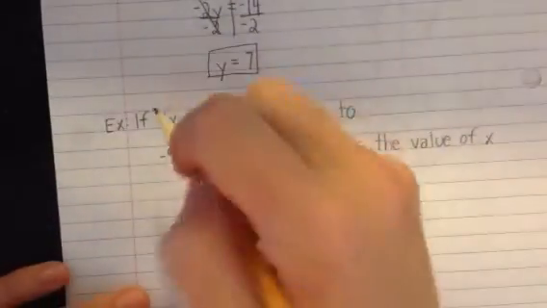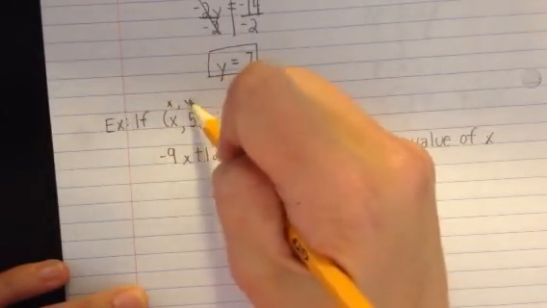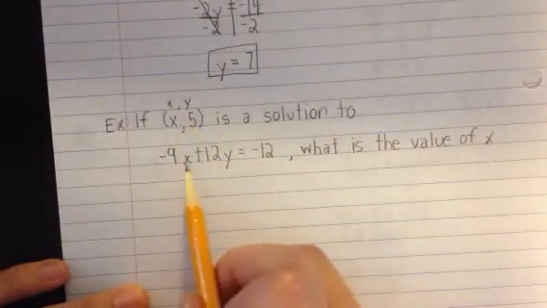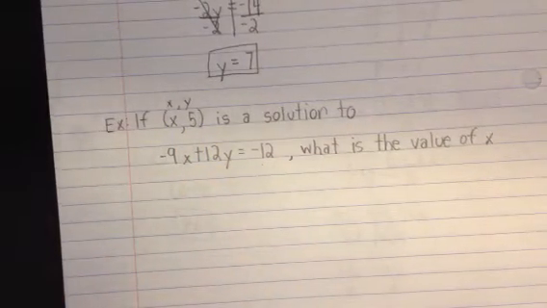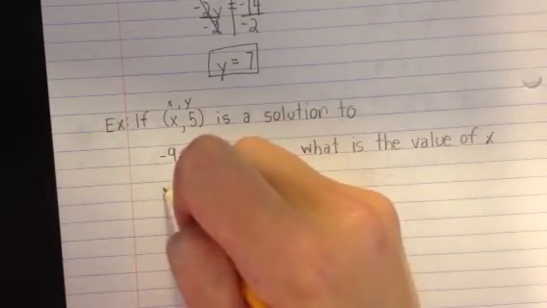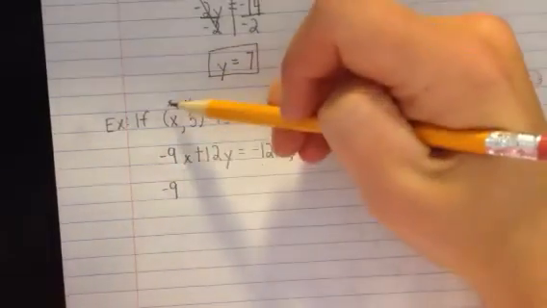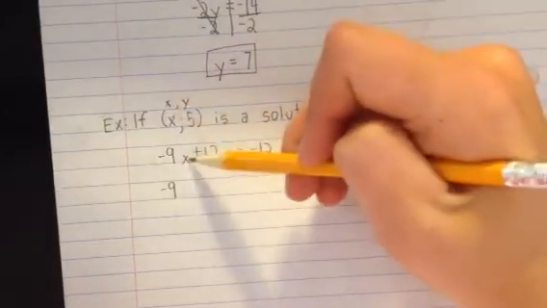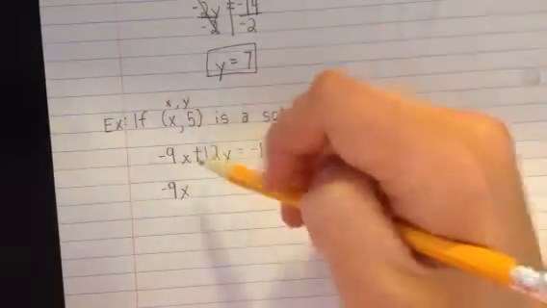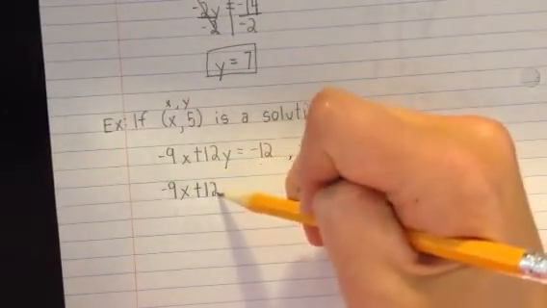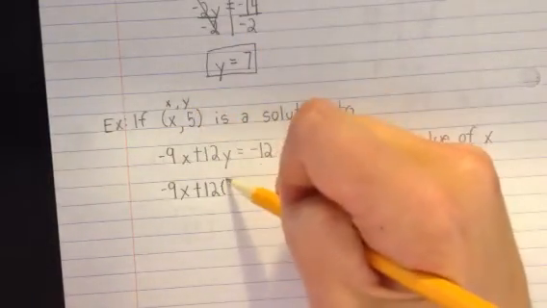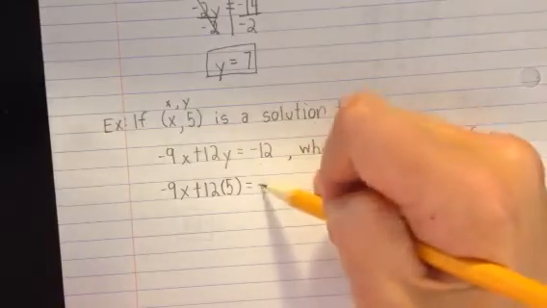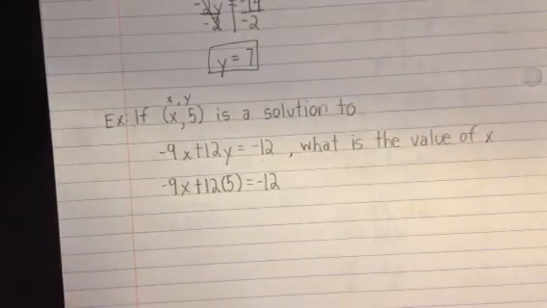Alright, so again, this is our coordinate x comma y. If it's a solution, when we plug these two things in for x and y, it has to equal negative 12. So, negative 9, again, x is just x, so we're going to leave it x. And in this one, we're plugging in y. Y here is 5, so instead of writing y, we're going to write 5, and then we're going to solve.